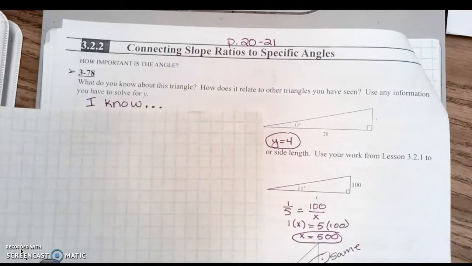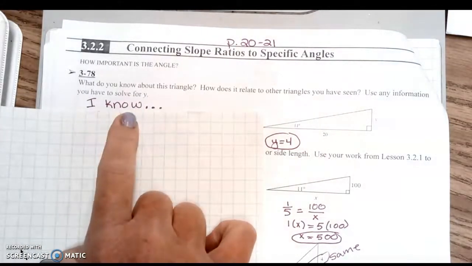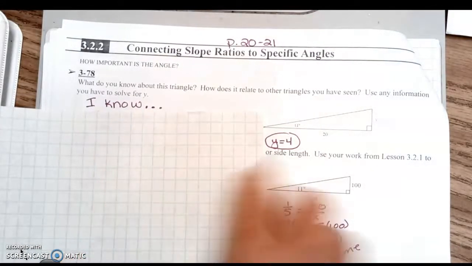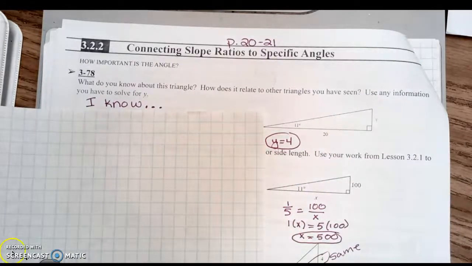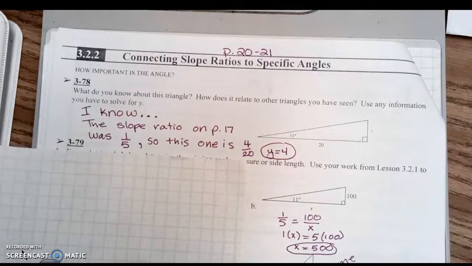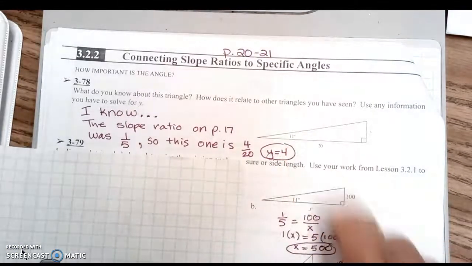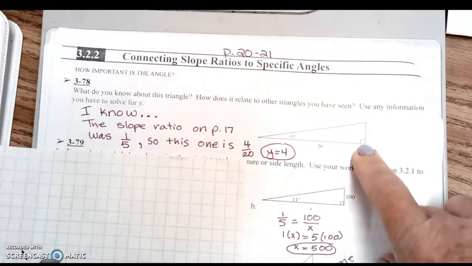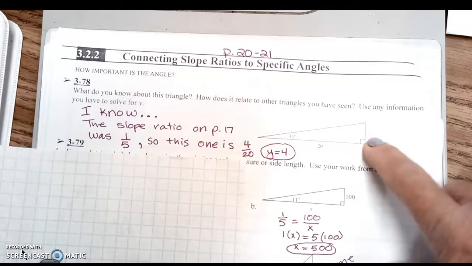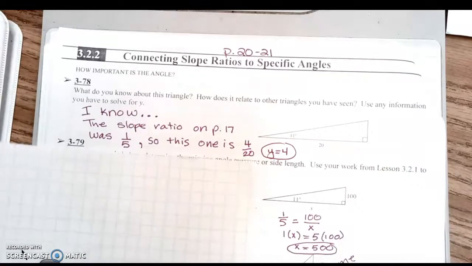So the first thing you're going to do is write, I know, and then answer whatever you know about this triangle to the right. You know a couple things. You know that angle is 11 degrees. This side is 20. There's even a little box here that means it's 90 degrees. And there's a y over here.